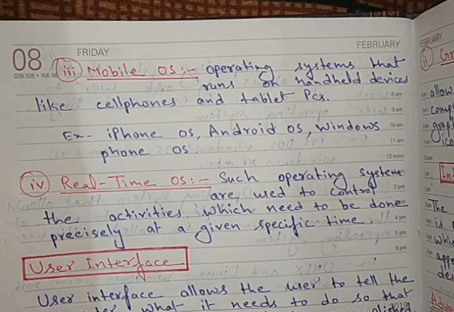Examples of mobile operating systems are Android, iOS from Apple, and the Windows Phone operating system. These are some operating systems that are used with mobile phones. In Nokia feature phones, the Symbian operating system is used.